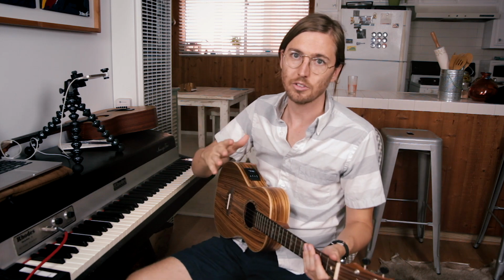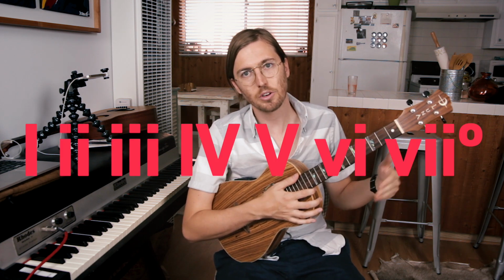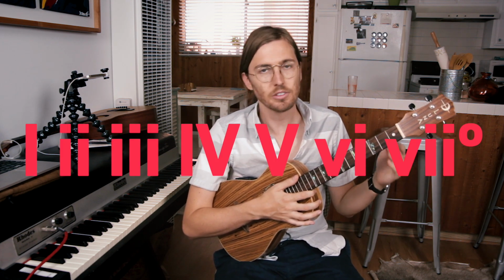Okay, now we know which chords fit into which keys. Quick review. You find the notes in the major scale, you assign the formula. Little letters mean minor chords, big letters mean major chords. Little circle, don't worry about it yet.